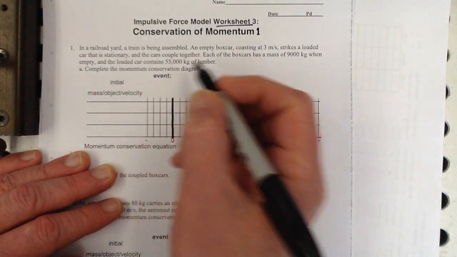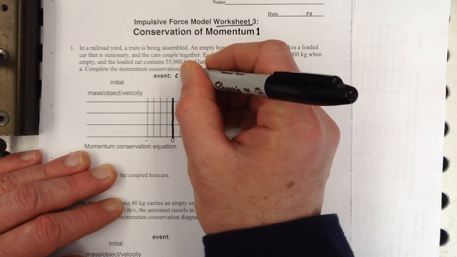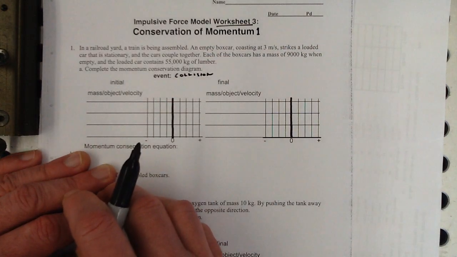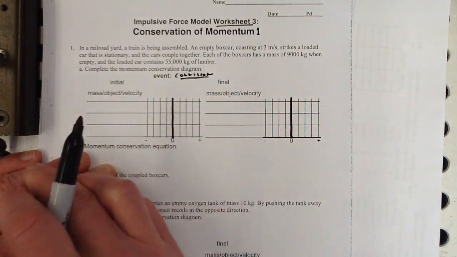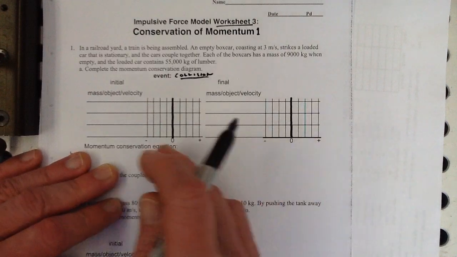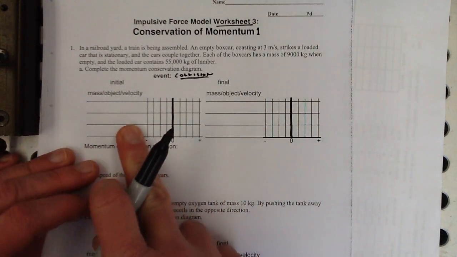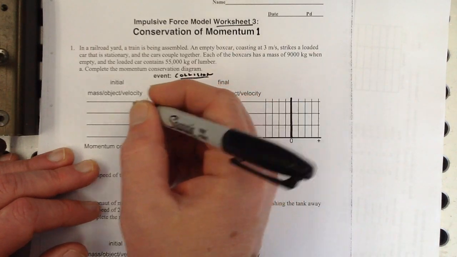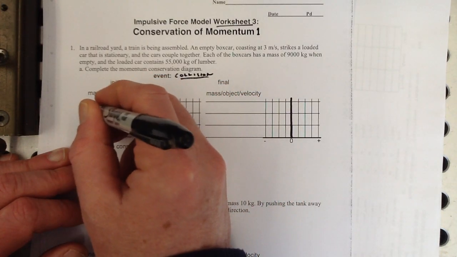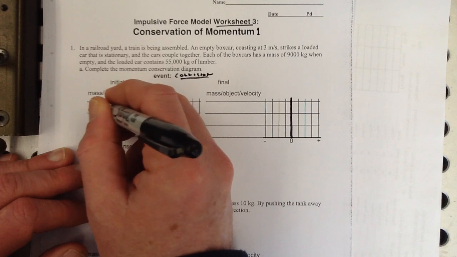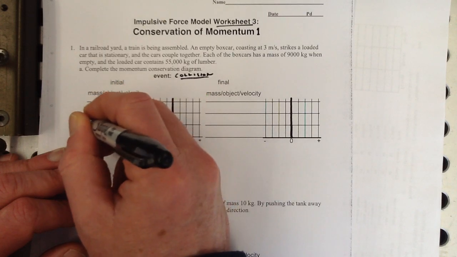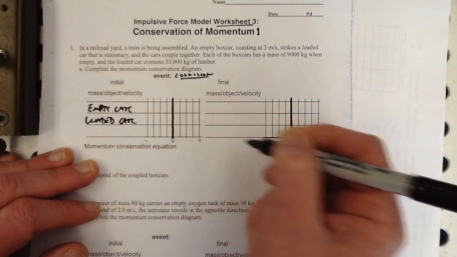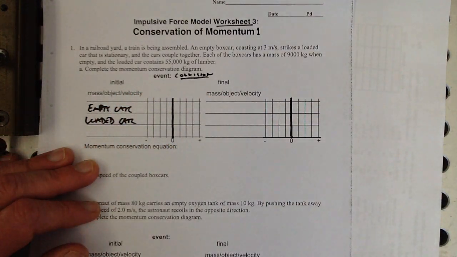So what kind of event is this? This is a collision. We got collisions and explosions. That's what we're going to write here. This is a collision. What objects do I have involved in this? I've got the empty car, and I've got the loaded car. Okay.